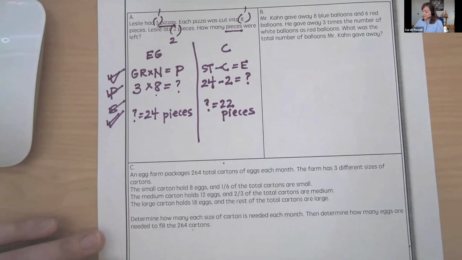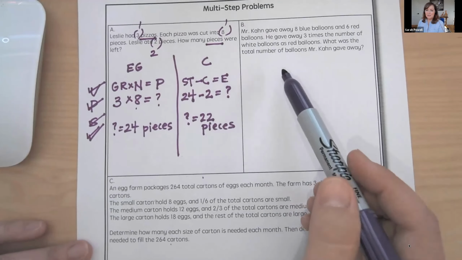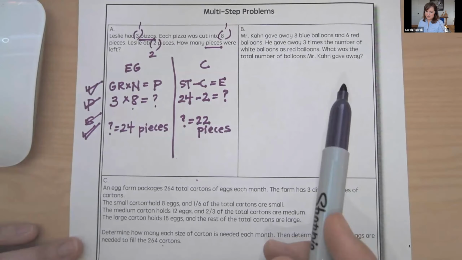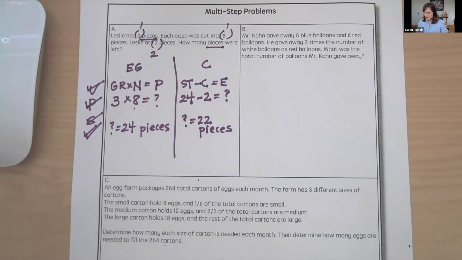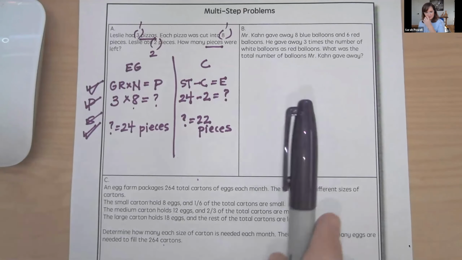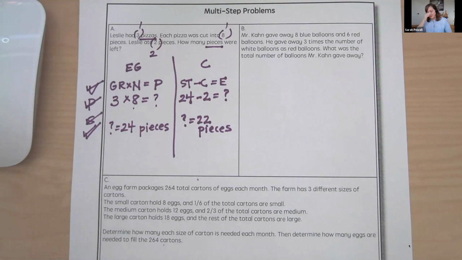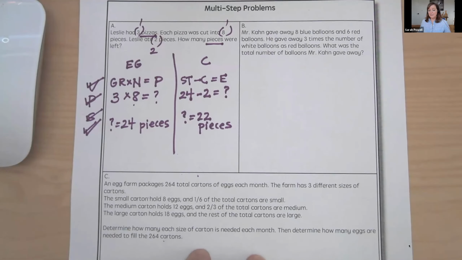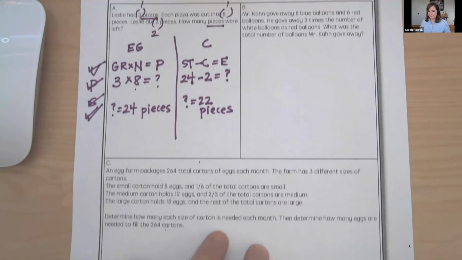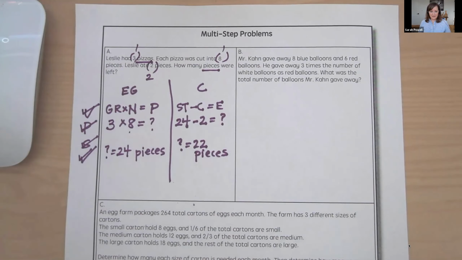All right, so I'm going to pause there because I would like you to look at this story about Mr. Khan and his balloons. It is not the same. It's kind of similar, but it's not the same two schemas that we just used. So I'll give you 2 minutes to talk about this problem, and then we'll debrief, and then we'll head down here to a monster of a problem, which will be problem C. So give problem B a try.